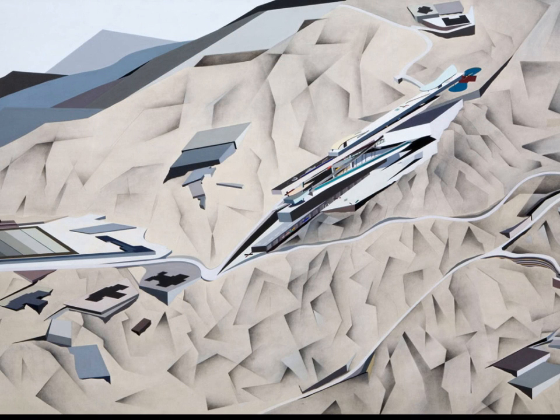This is more or less the site of the project, located at the highest peak of Hong Kong, and this was basically a country club for rich people. So there was no social agenda here, but the project was standing out among hundreds of projects submitted.